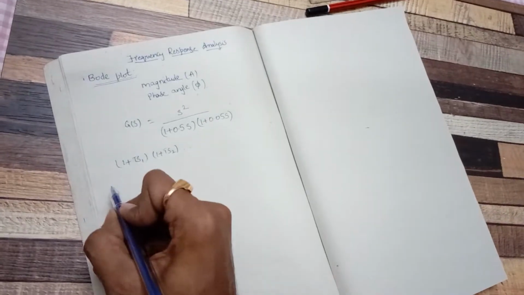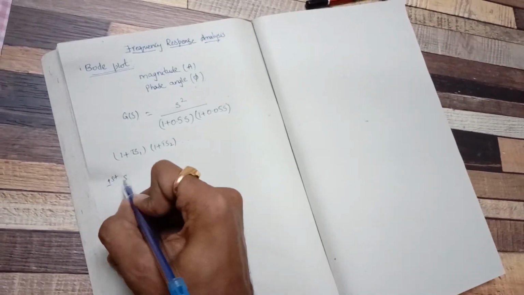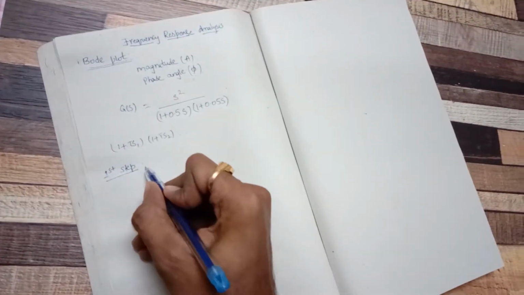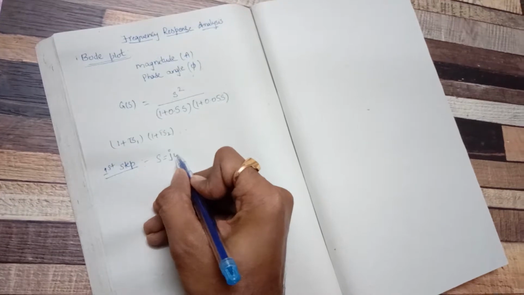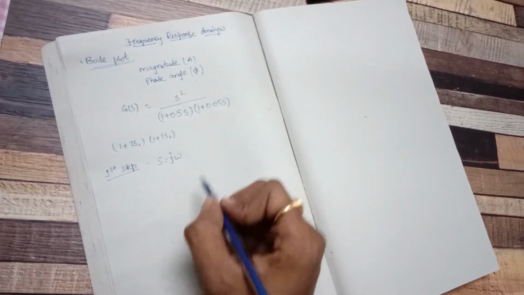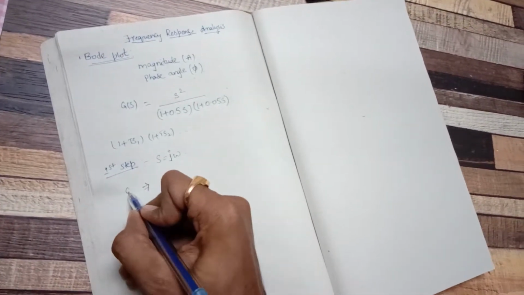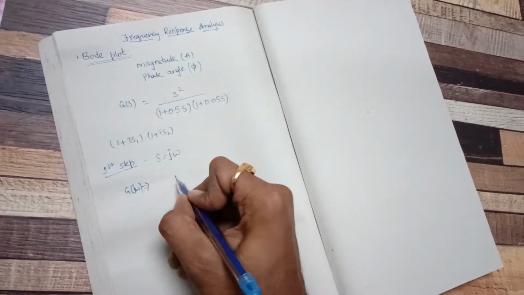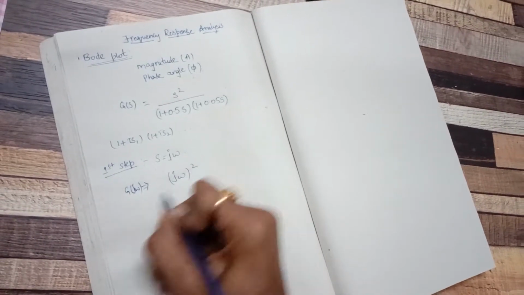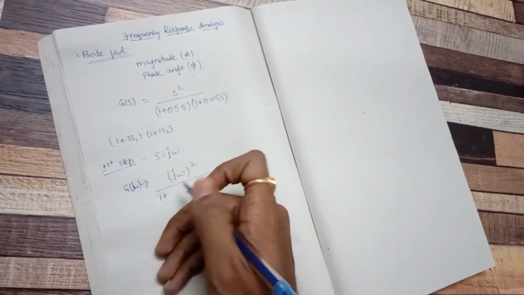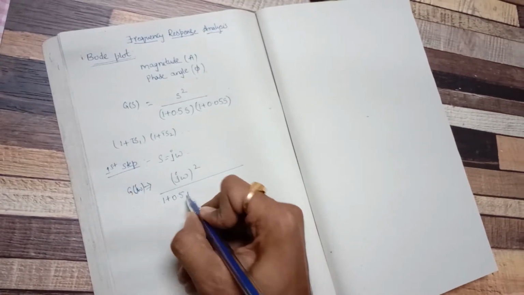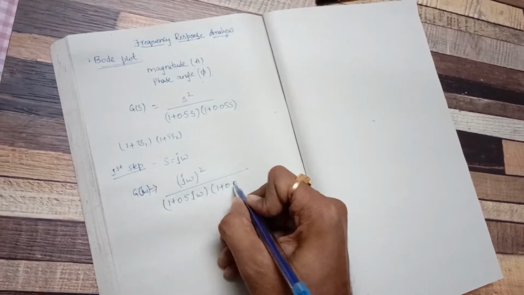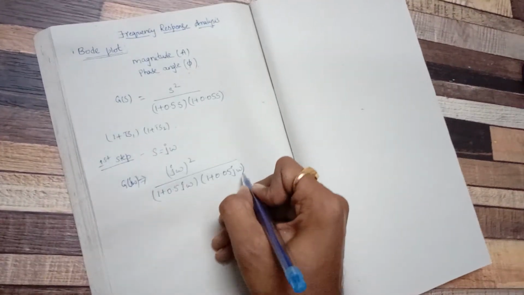Now let us find the first step. When you have it in a proper order, substitute s equal to j omega. This is the first step. Wherever you have s, substitute. Now in the transfer function, G of j omega is obtained by substituting s with j omega: j omega whole square by 1 plus 0.5 j omega into 1 plus 0.05 j omega.